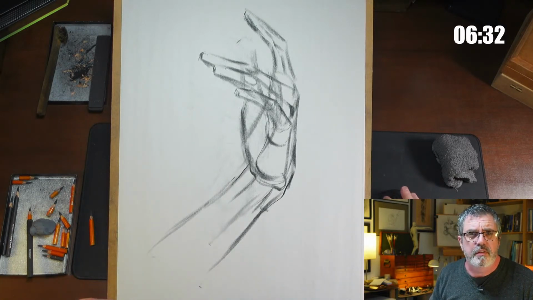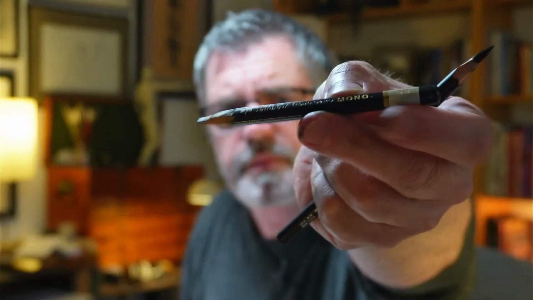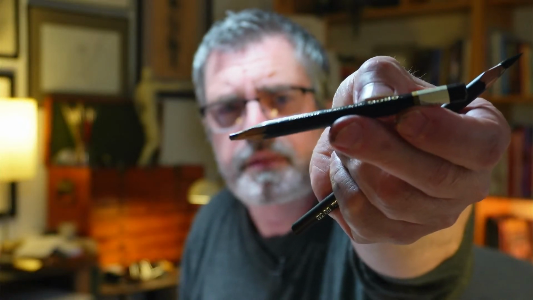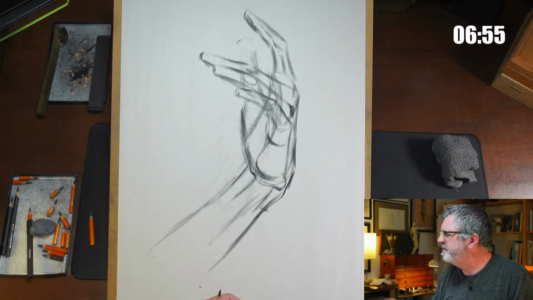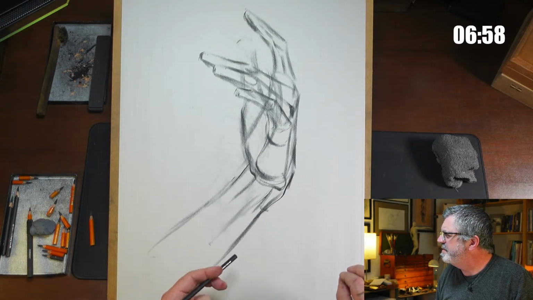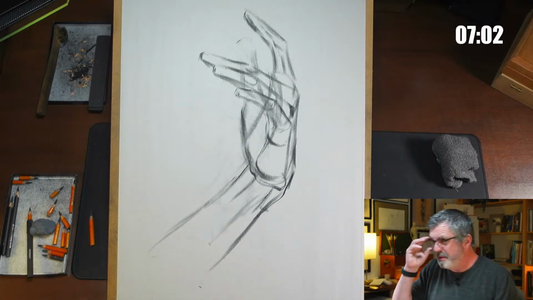Obviously, this one is kind of beat up, but can you see that? Sorry, the light's really bad. Yeah, Tombow Mono. So for my money, it's the best graphite pencil I've worked with.